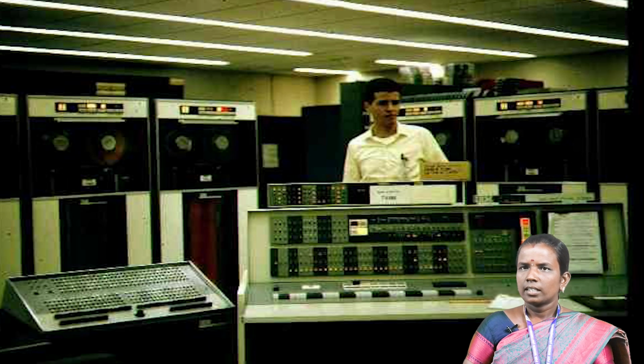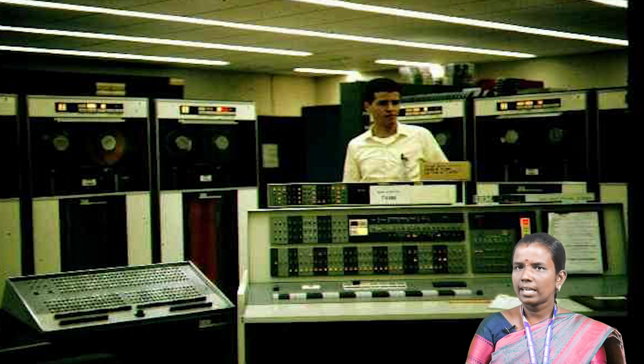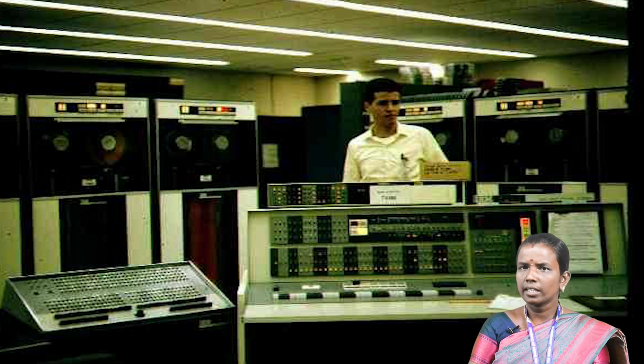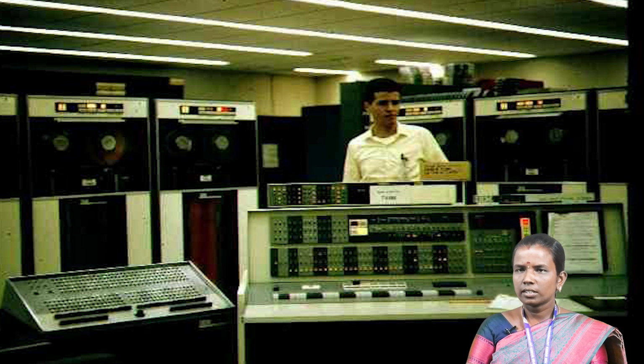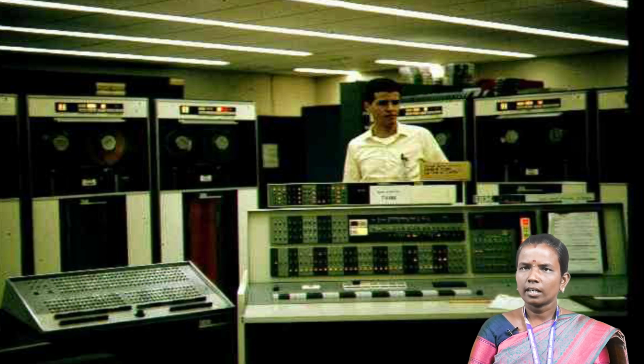The third generation. The third generation of computers used integrated circuits, that is IC. IC is made up of silicon. A single IC could hold a number of transistors and resistors. These computers were thousands of times faster than first generation computers. The memory capacity and storage capacity of these computers were very high. Third generation computers used CDC 1700 and ICL 2903.